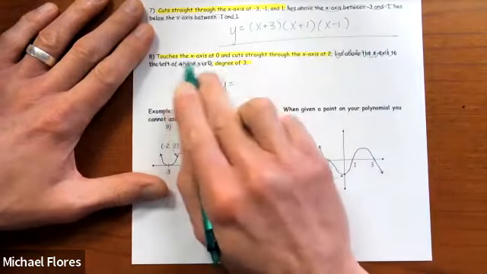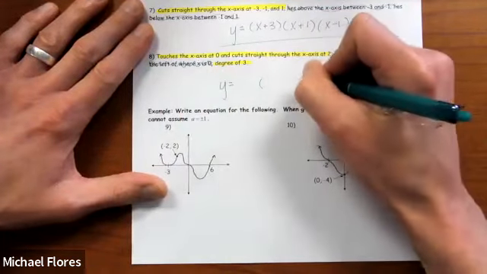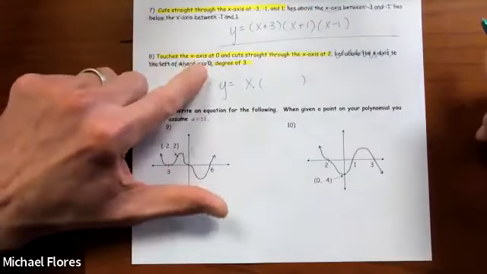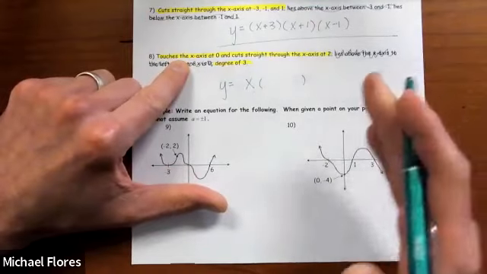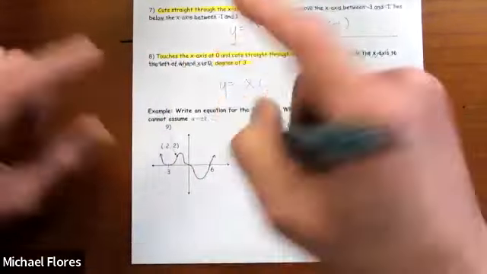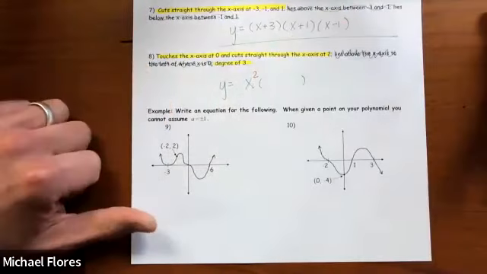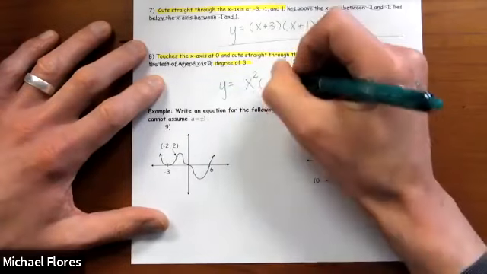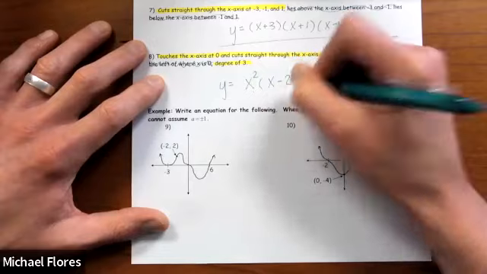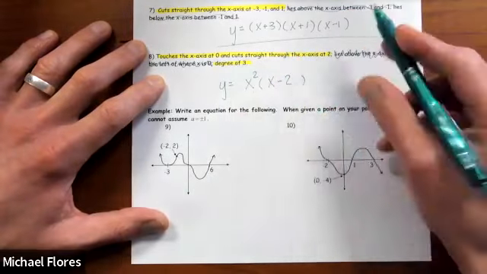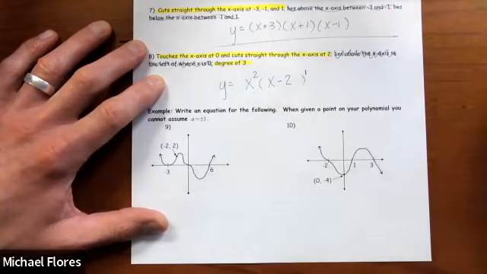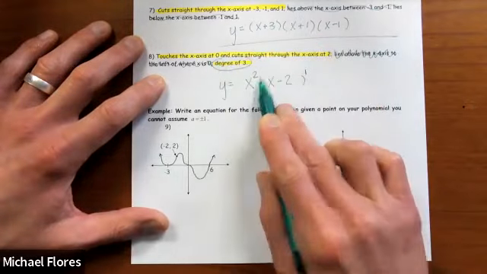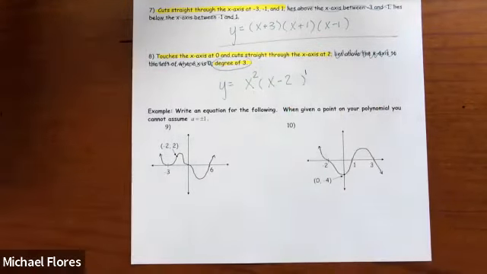So y equals touches the x-axis at 0. So what that means is in the very front, since we have an x-intercept at 0, we should see an x. Now it tells us it touches it. It doesn't go through, it doesn't cut, it doesn't flatten, it touches it and then bounces off. So this one's squared. Next, cut straight through the x-axis at 2. The x-intercept is 2. So in factored form, that would be x minus 2. And since it cuts straight through that point, we have a multiplicity of 1. The 1 is not needed, but this should be a third degree polynomial, and 2 plus 1 is 3.